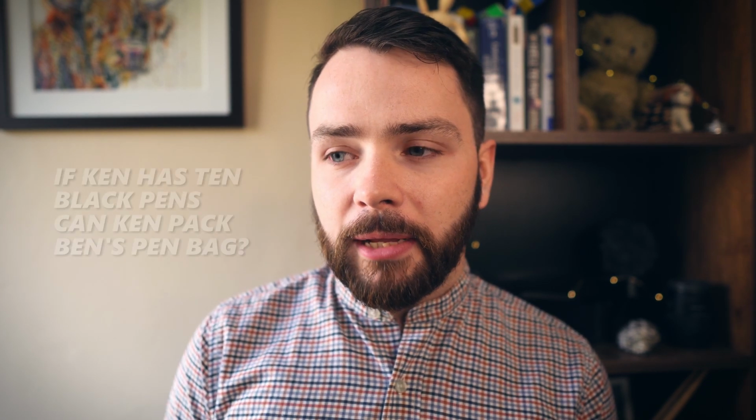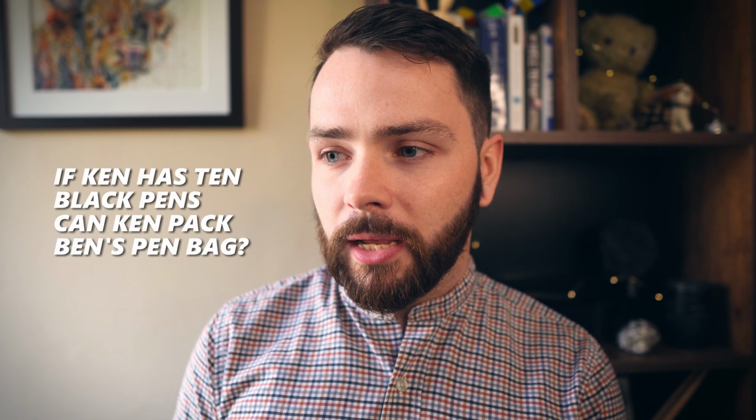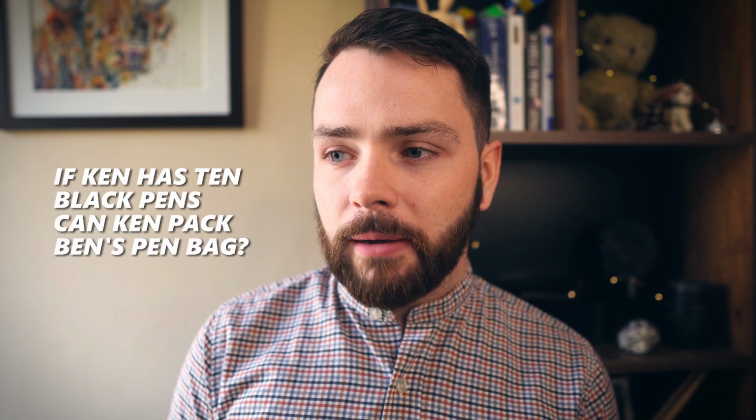So we can fix this by practicing one of these tongue twisters. Pat's pet cat has a red and black hat. I'm proud of that one. If Ken has 10 black pens, can Ken pack Ben's pen bag? I'm not as proud of that one because I know that they don't have to make sense, but that one's just ludicrous. Ludicrous. I say weird words when I make videos.